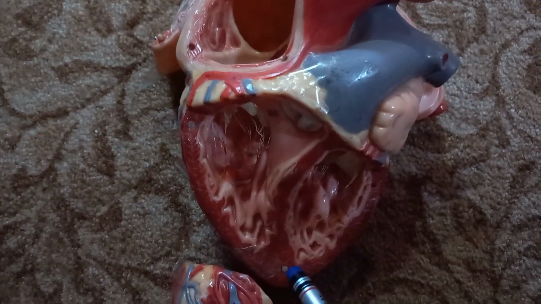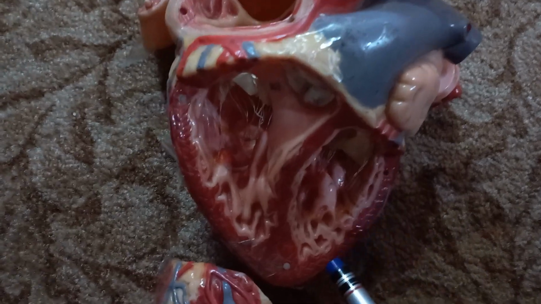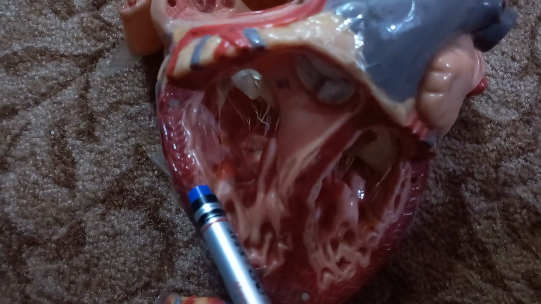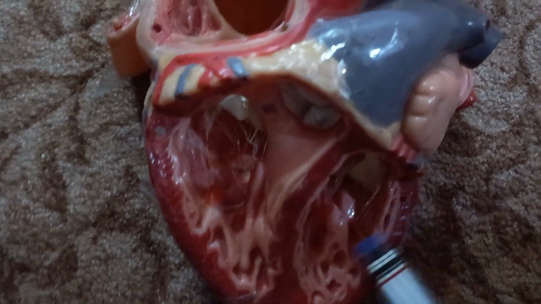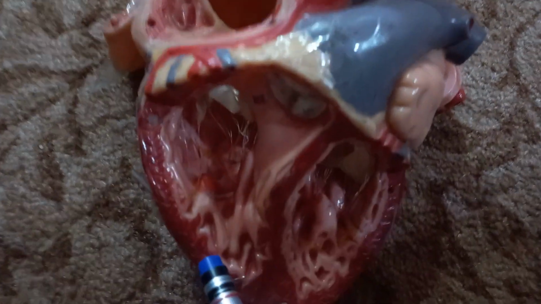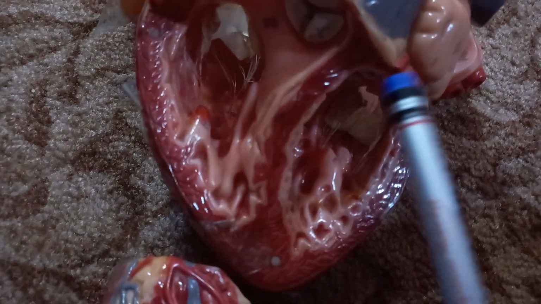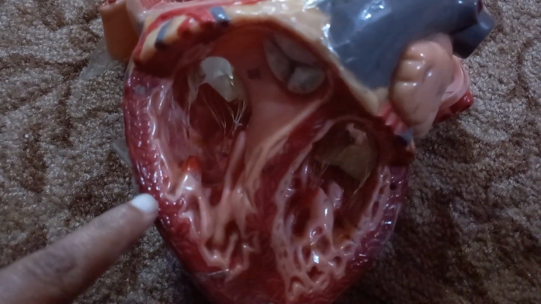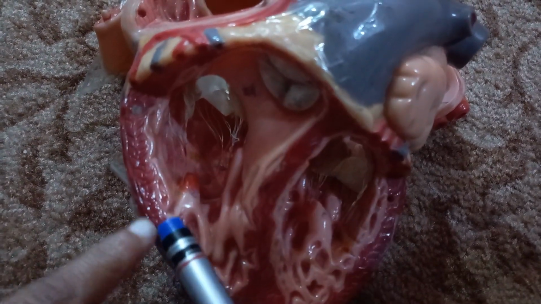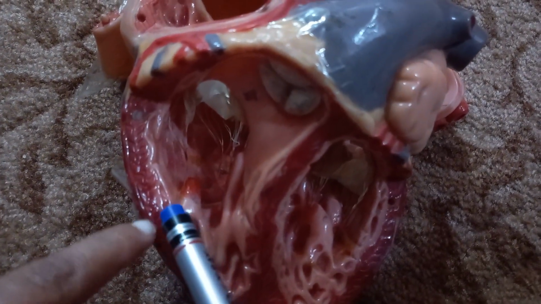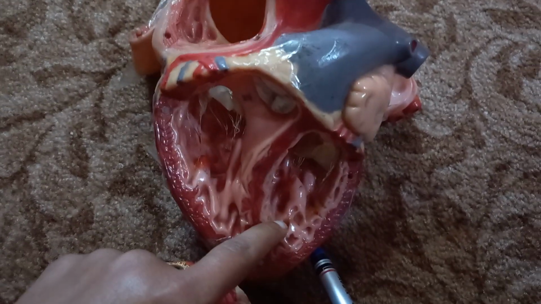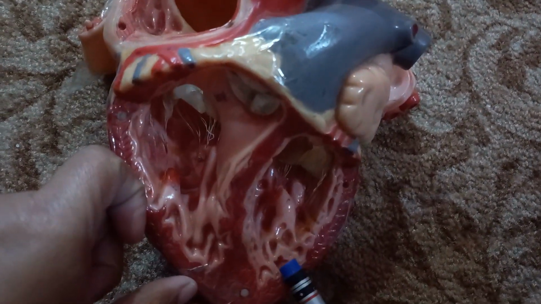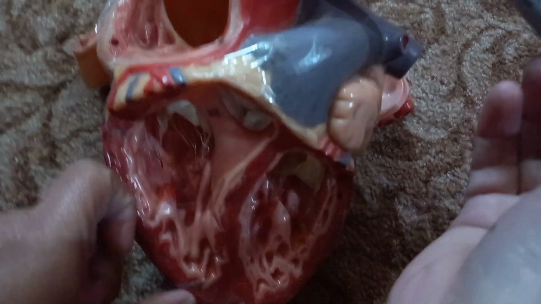You can see here that the walls of the left ventricle are thicker compared to the right ventricle. The walls of the ventricles are thick because they have to pump the blood to a greater distance of the body, while the right ventricle pumps the blood to the lungs, which are quite close. That's why its wall is comparatively thinner than that of the left ventricle. The left ventricle wall is thicker because it has to pump the blood throughout the body through the aorta.